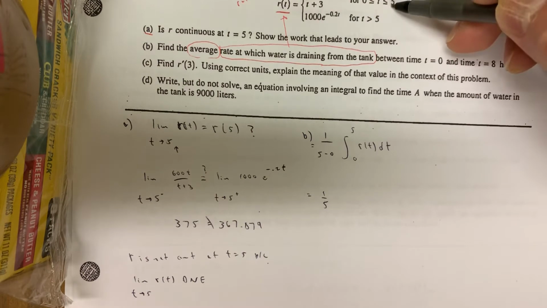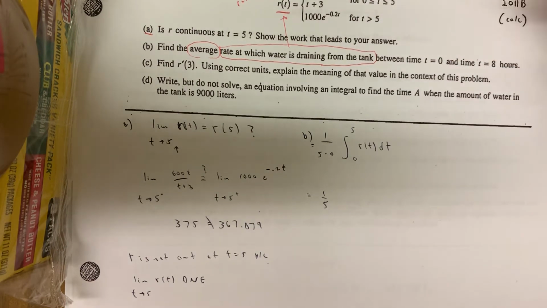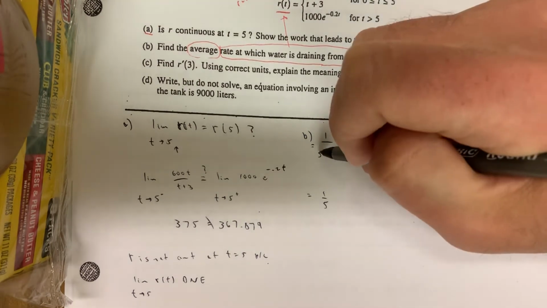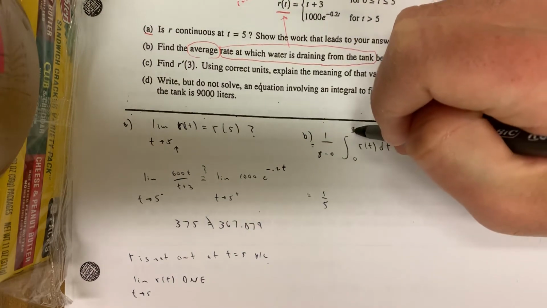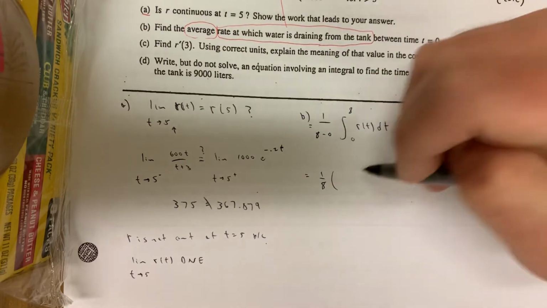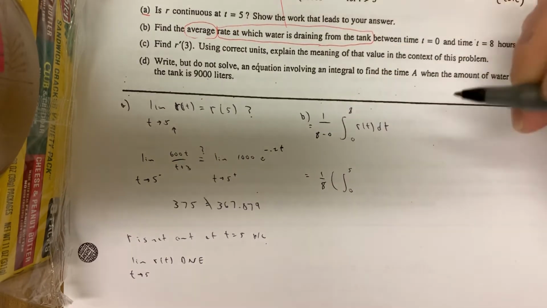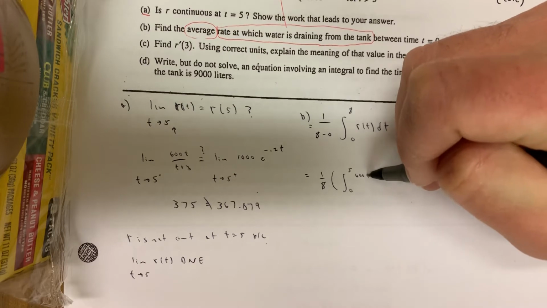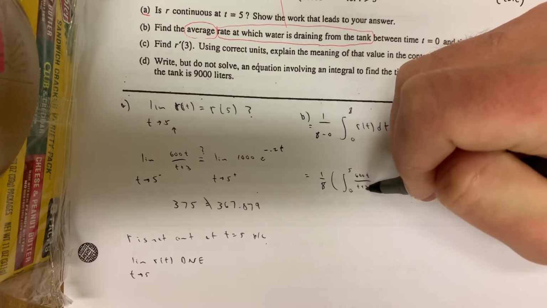You've got to go from 0 to 5. Then is it just 0 to 5? No, it's 0 to 8. Sorry about that. So 1 over 8 minus 0, integral from 0 to 8. So this is 1/8 over here. Now for this integral, first you want to go from 0 to 5, because r of t is 600t over t plus 3 with respect to t.